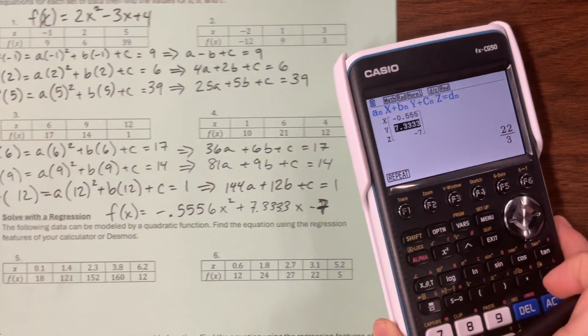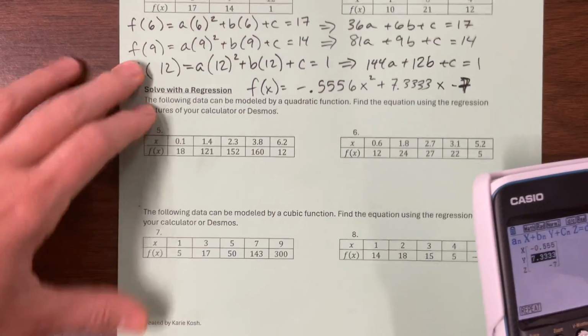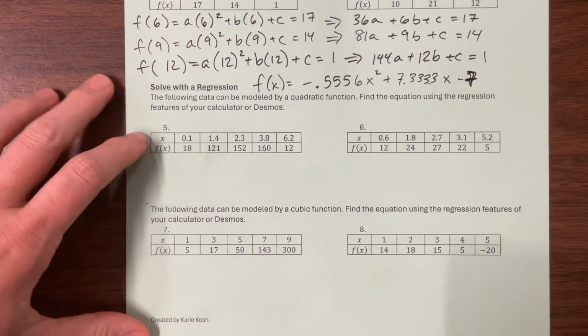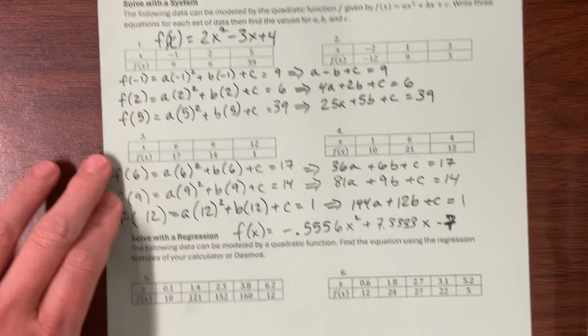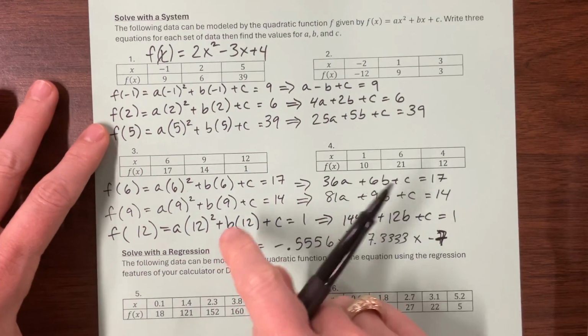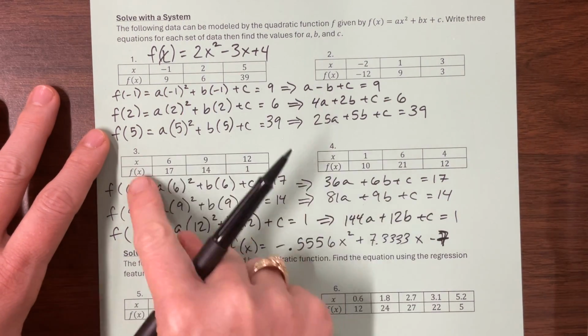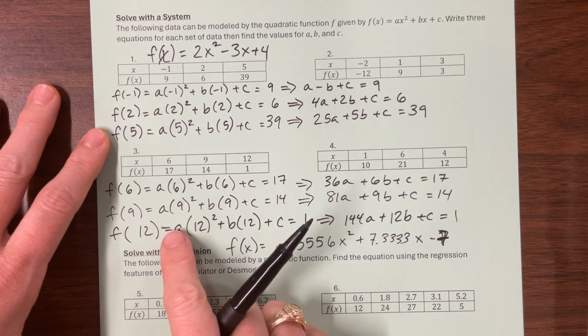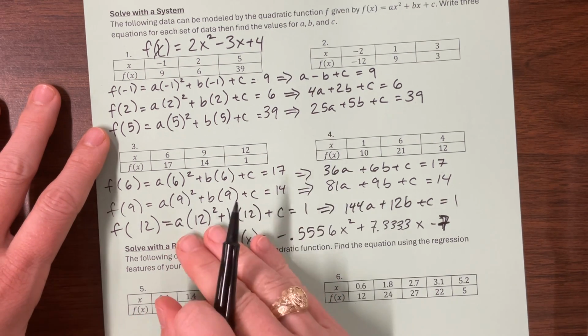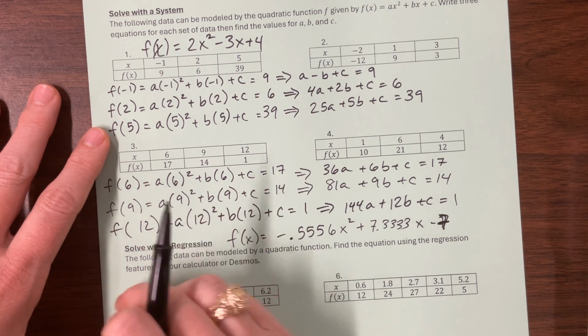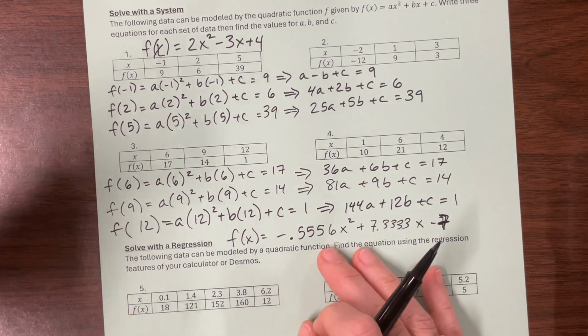The next thing, I'm going to keep going with the calculator stuff. The next thing I would look at is these. So notice what I did here. If we have 3 points, we're going to get a system of equations where we have 3 equations and 3 variables, and so there will be one exact solution that matches that.